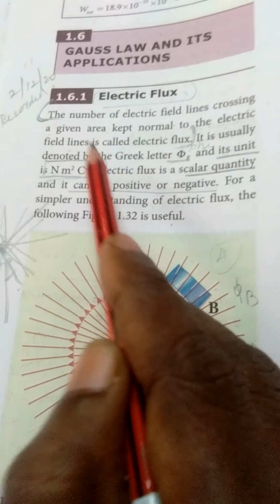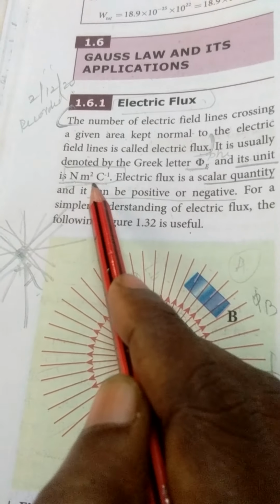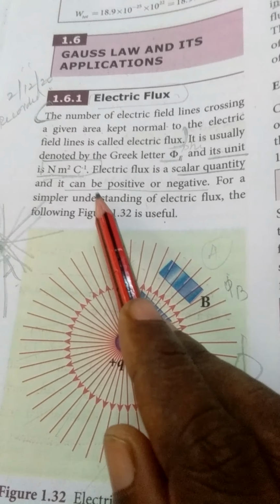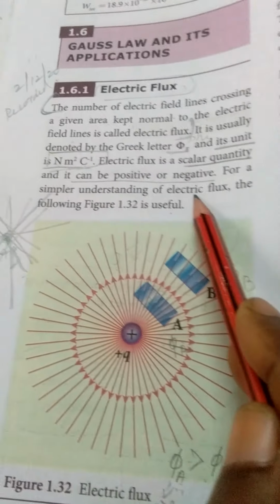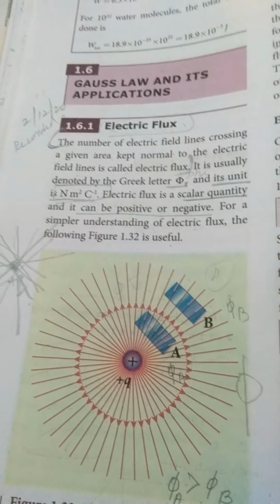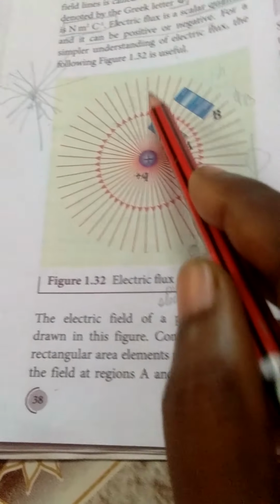Its SI unit is newton meter squared coulomb to the power of minus 1. The electric flux can be positive or negative also. That is what I explained here.